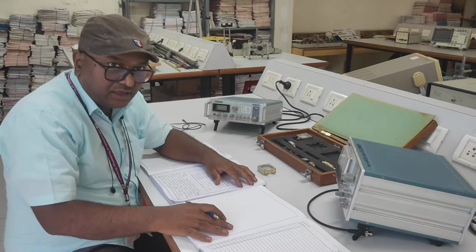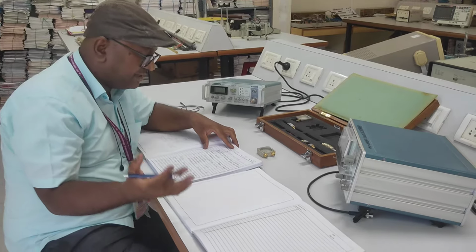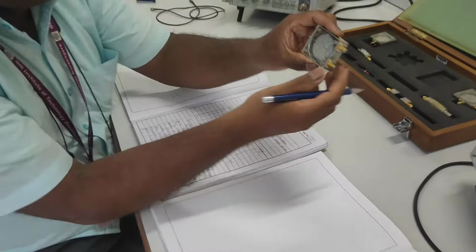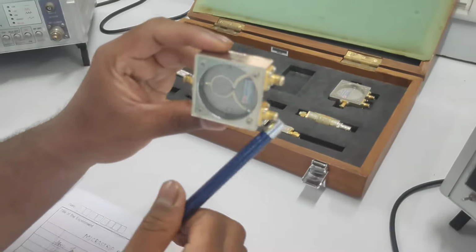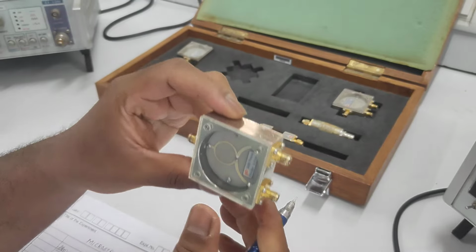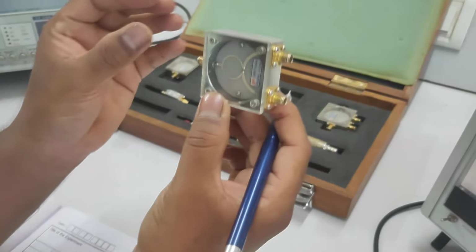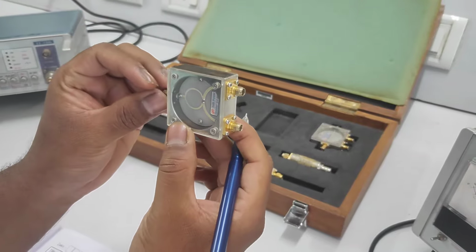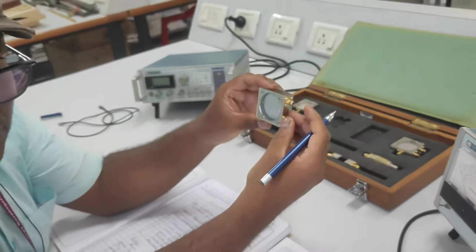Hello everybody, today I am going to show you the experiment Microstrip power divider. It is a Microstrip power divider having three ports. This is port 1, this is port 2, this is port 3. The main characteristic of this Microstrip power divider is that whatever power you apply to the input port is going to be equally split among the output ports.